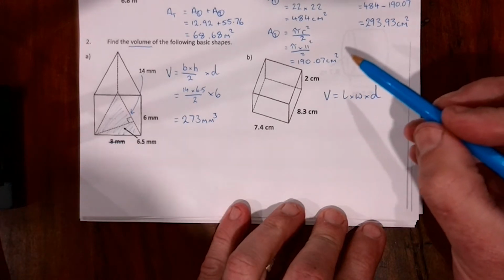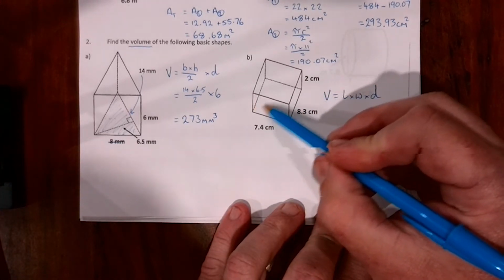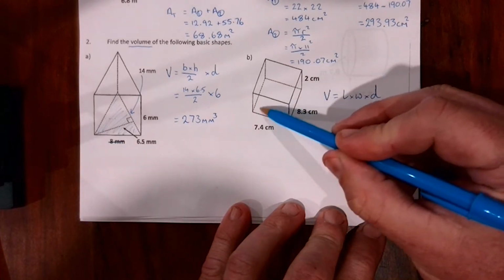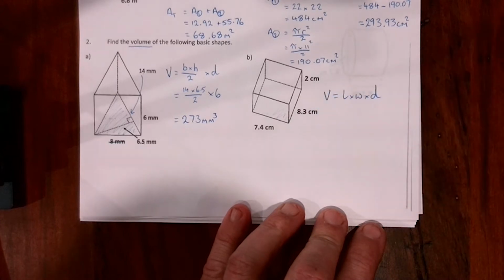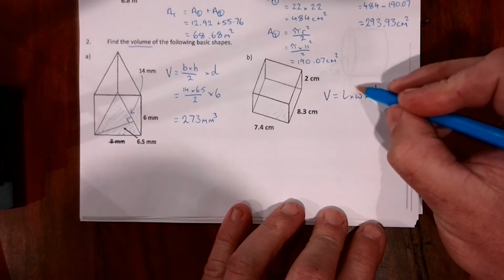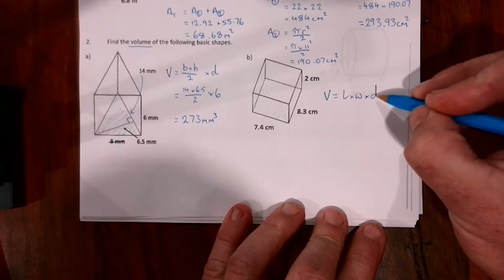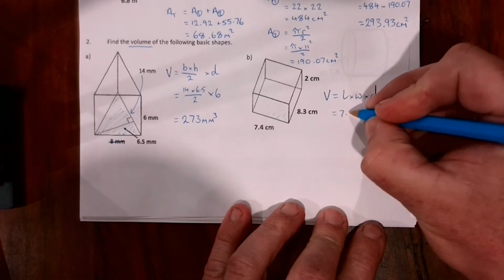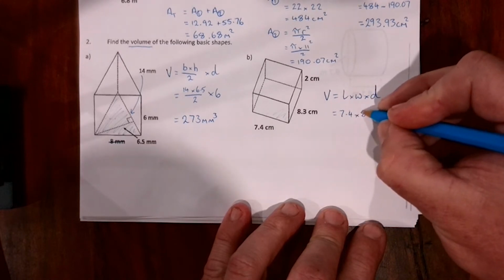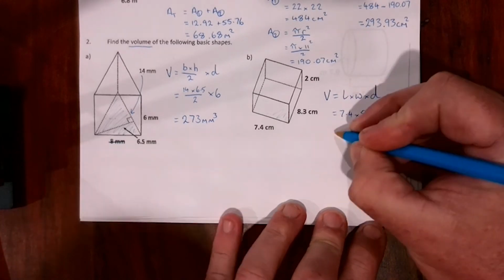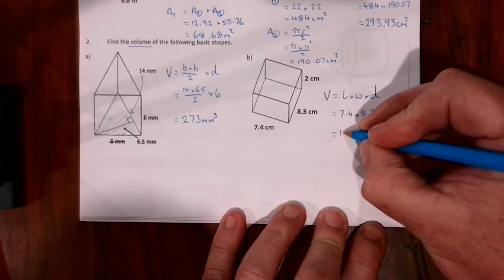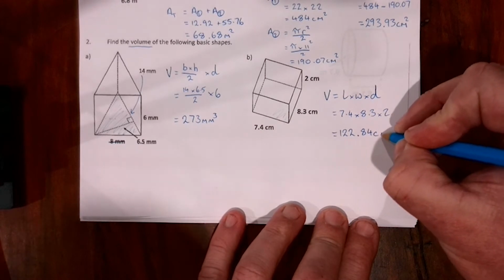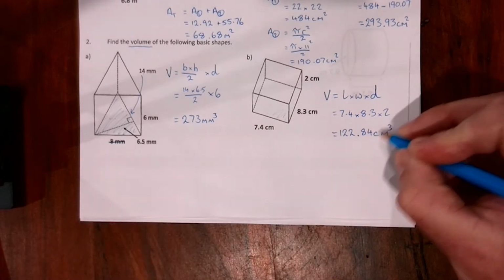If you just work out what one of the rectangles is, the area of this, you can then just multiply it by how deep the shape is. So it's saying the area of a rectangle multiplied by how deep the shape is. So all you need to do is substitute the 3 values in, and that will give you an answer of 122.84 cubic centimeters. Again, being careful of our units.